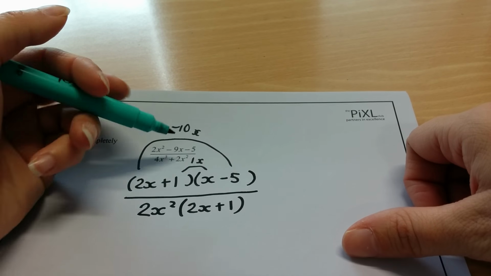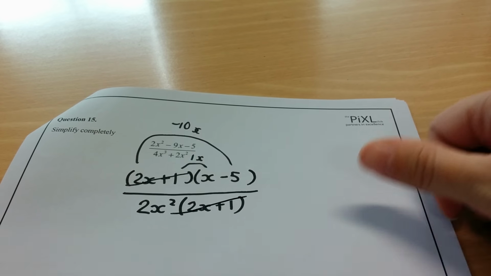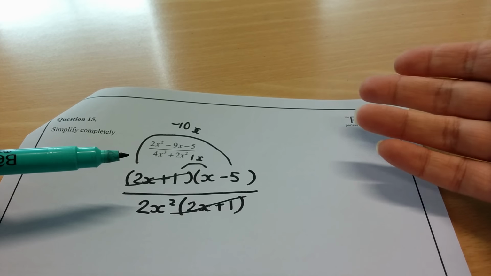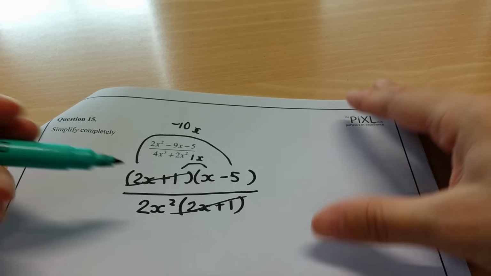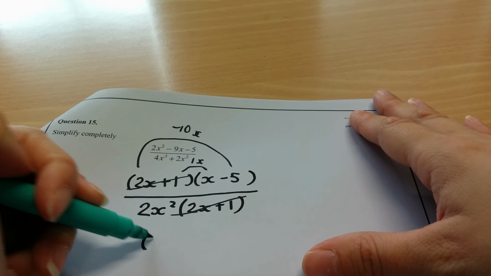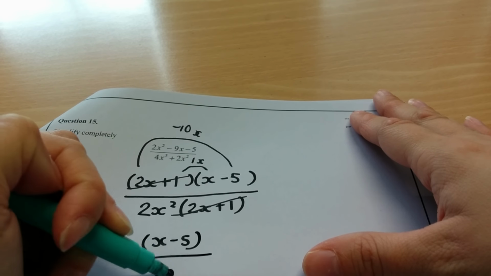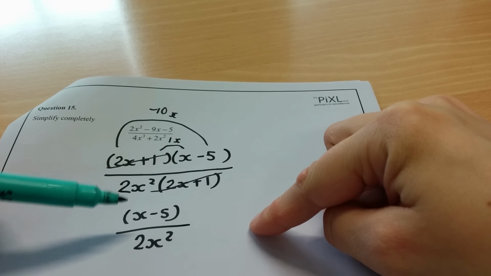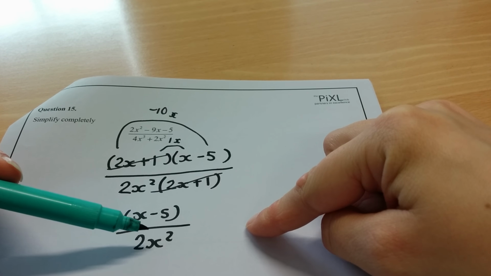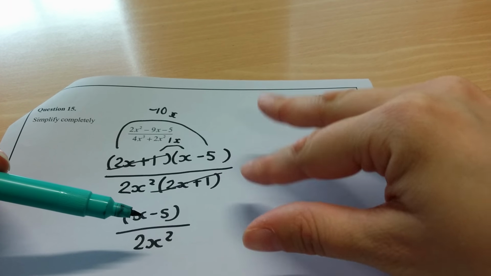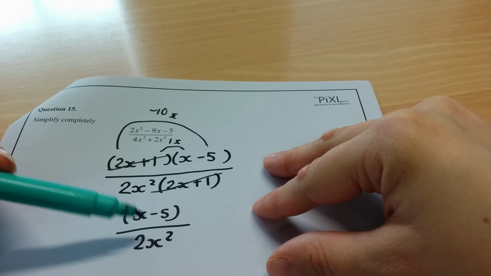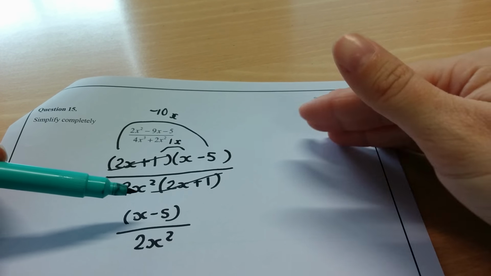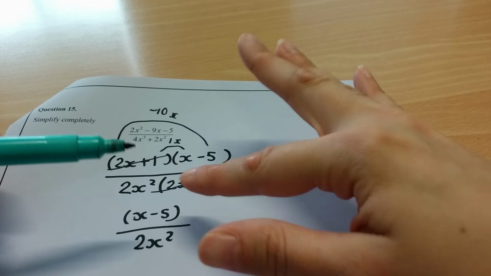Then I can cancel the common factors in the top and the bottom, and when I cancel them out, I've got to make sure that they're still readable, because there's going to be marks available for that, so I've got to make sure you can see it. So that's going to be x minus 5 over 2x squared. And what you are absolutely not going to do is cancel this x with one of these x's. You absolutely are not going to do that because x is not a common factor. X is a factor of the bottom, but x is not a factor of the top. X minus 5 is a factor, but x is not. So that is the answer.